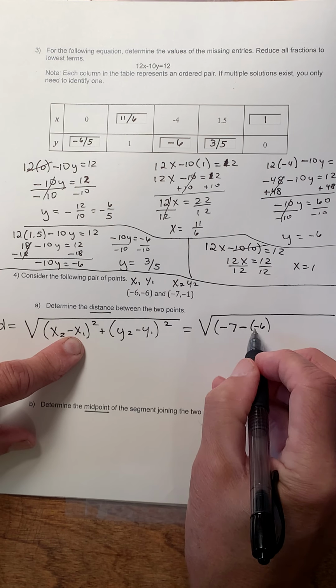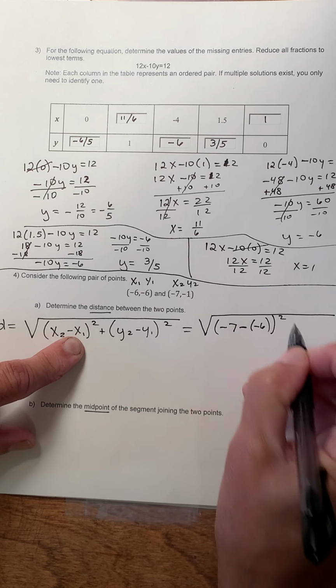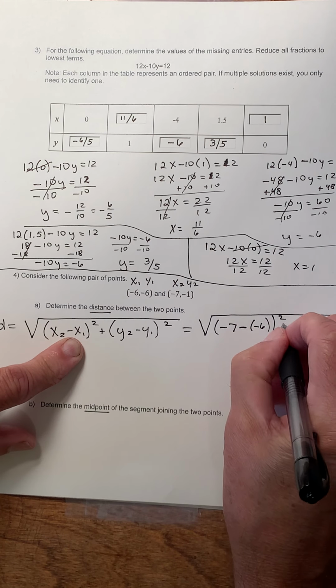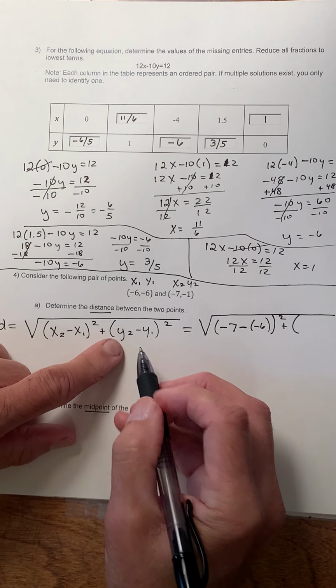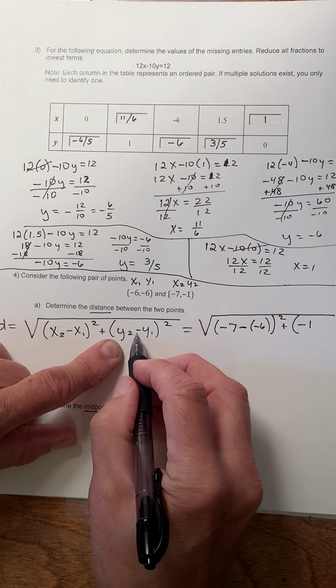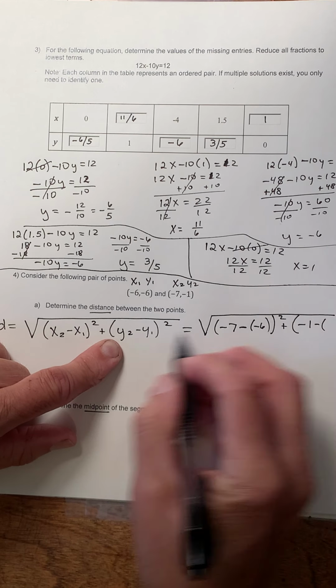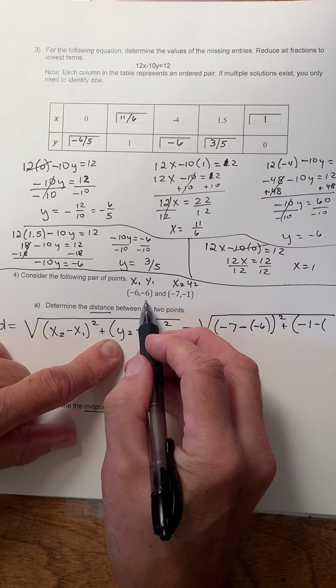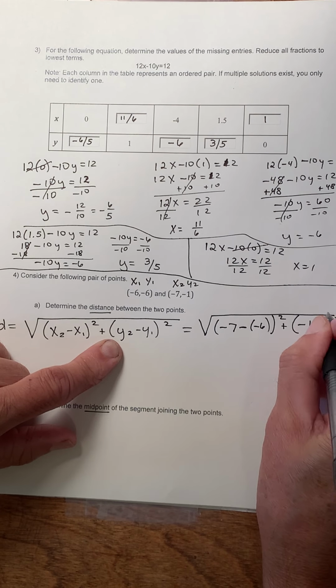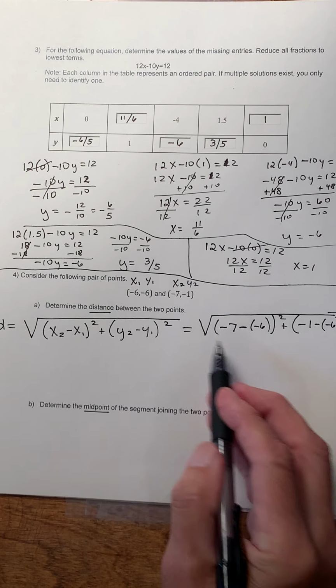Notice minus a negative 6 squared. And my formula tells me to add y2, let's see, that's negative 1, minus whatever y1 is, which is negative 6 also, squared. Look at all those negatives.